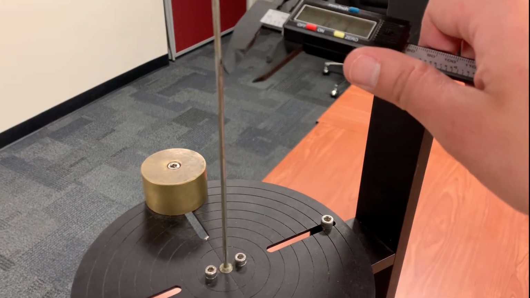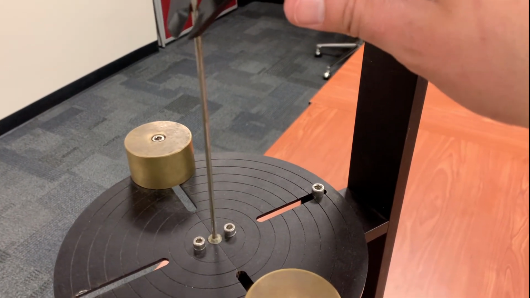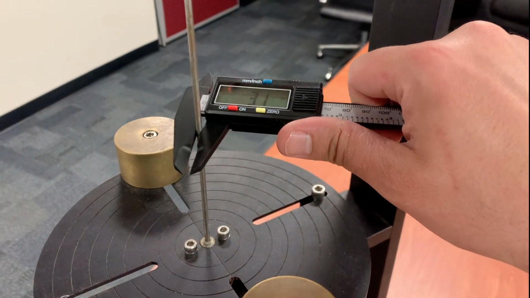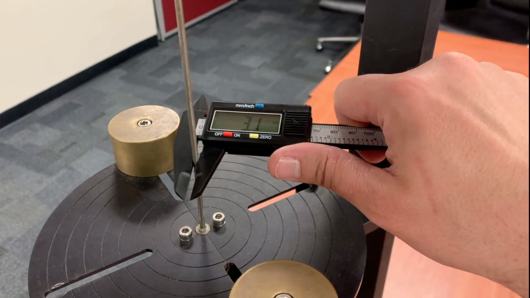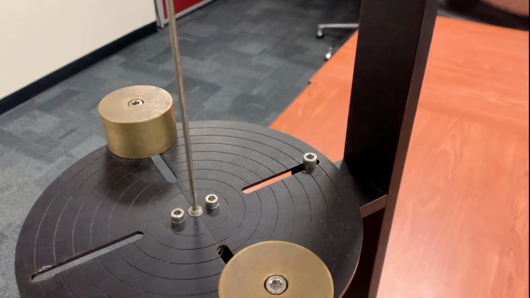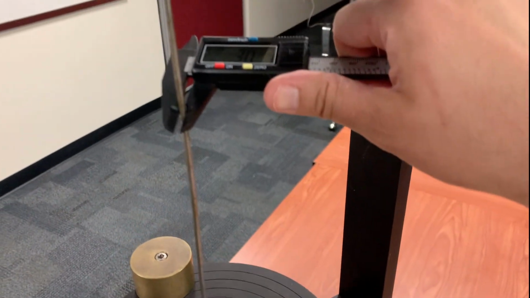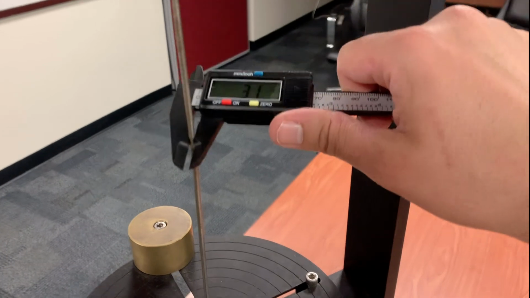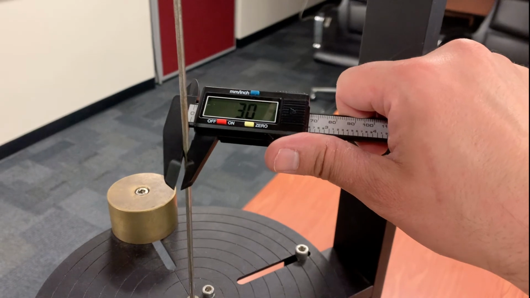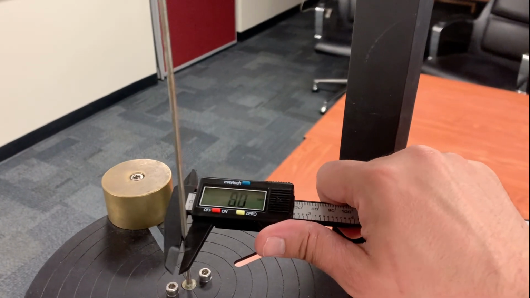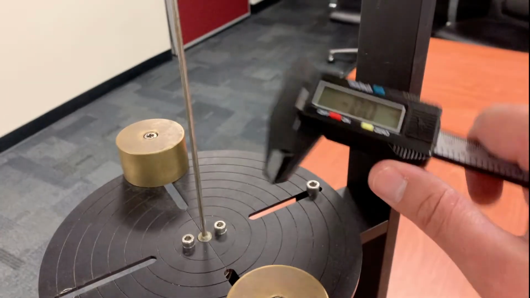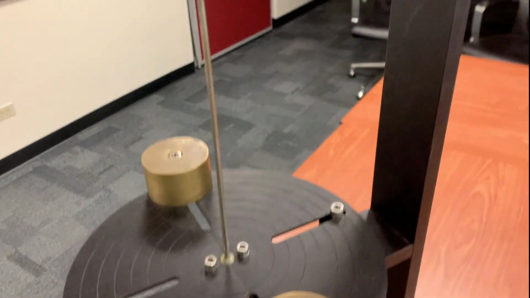Now let's measure the shaft diameter. Again, you would normally be doing this yourself. I'm getting, it just depends, 3. Up there it's 3 exactly. It's hard to say how I'm holding it with the camera, but I'd say 3.1 millimeters diameter.